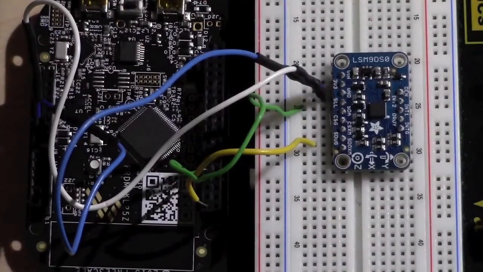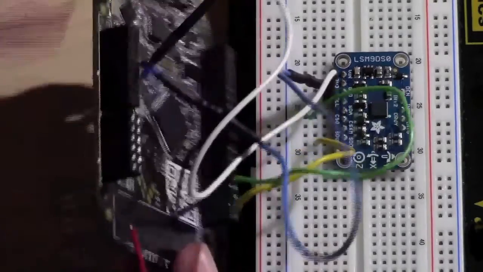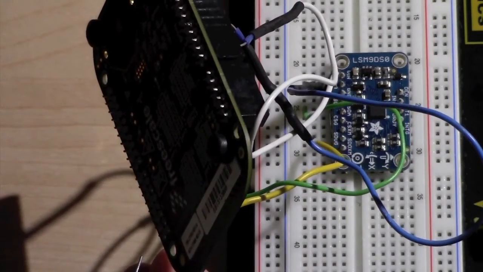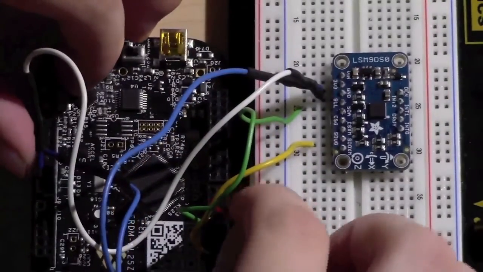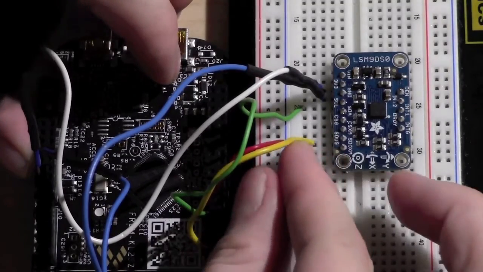Then we're going to go ahead and connect up PTC7. Well, actually I found PTC7 last time, so it's going to be PTC6. And PTC6 is right above PTC5. And this is going to be for our master out, slave in. So this one is going to be connected to SDA.